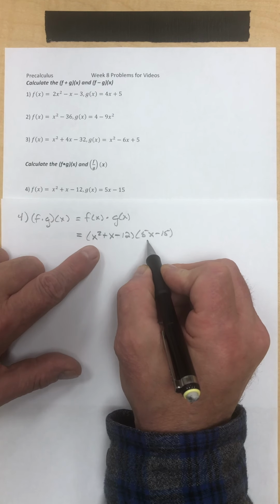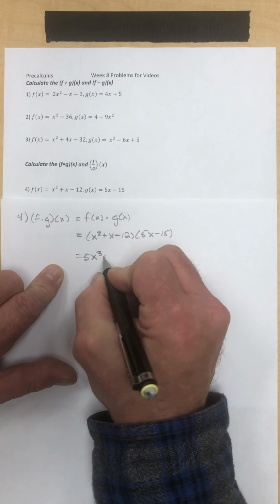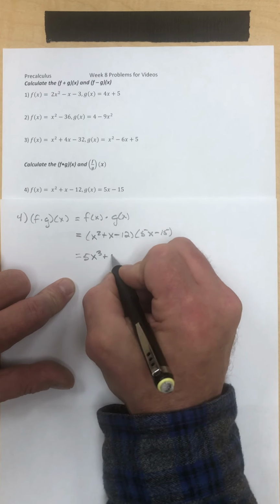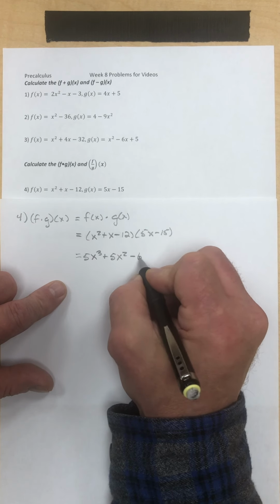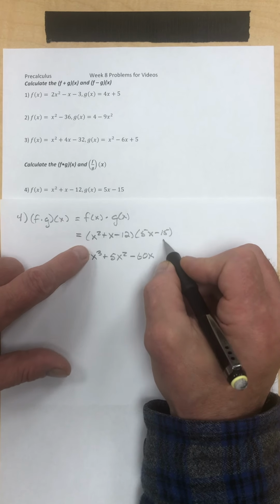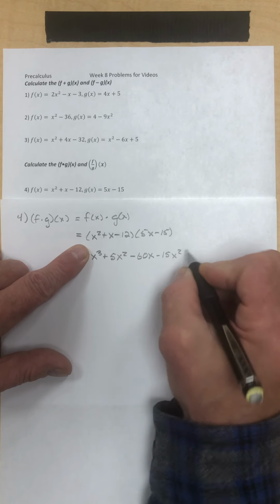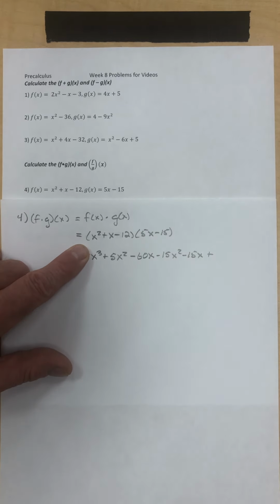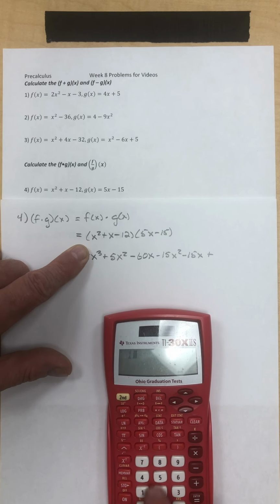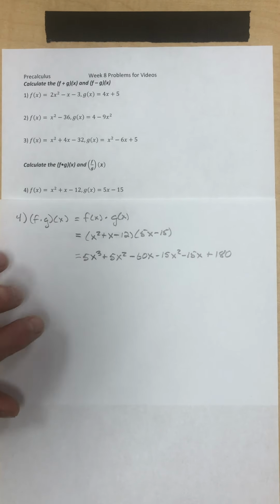Okay, so I distribute the 5x, so that'll give me 5x cubed plus 5x squared minus 60x, and then distribute the negative 15, so I get a negative 15x squared minus 15x plus 12 times 15. Off the top of my head, I don't know that one, 180, okay? And then it's just a matter of simplifying.